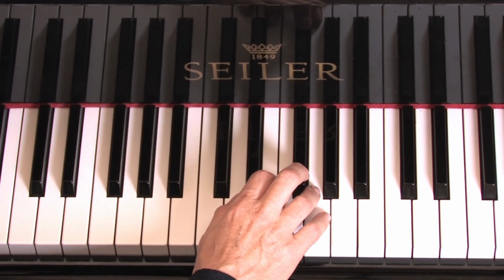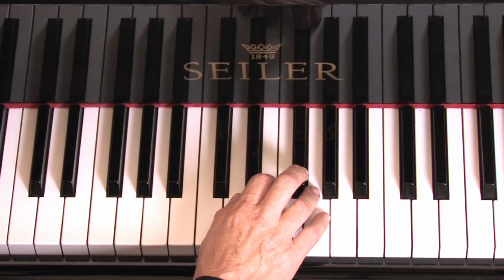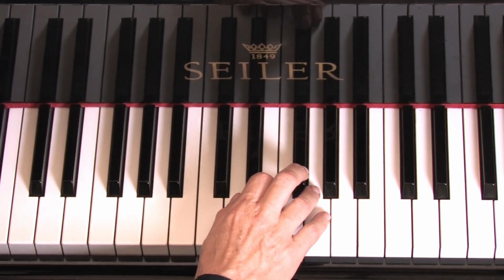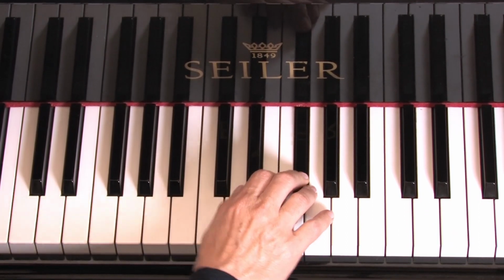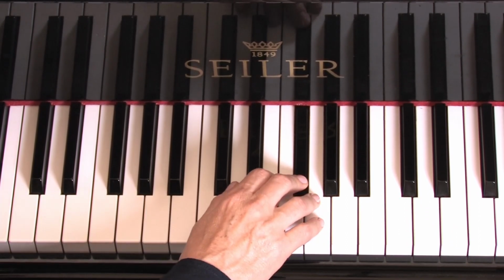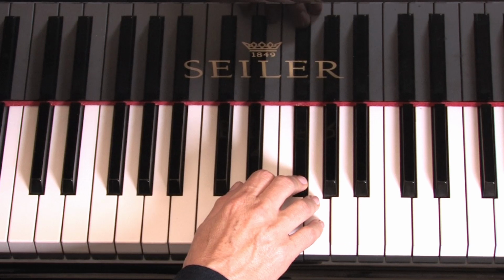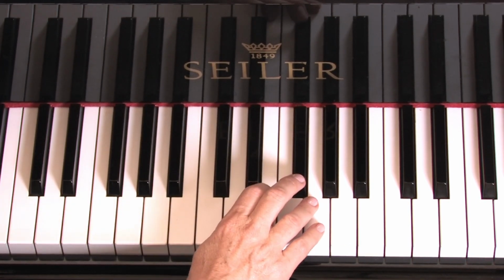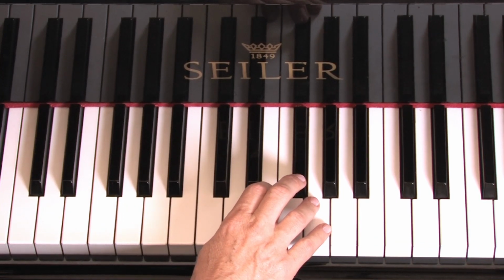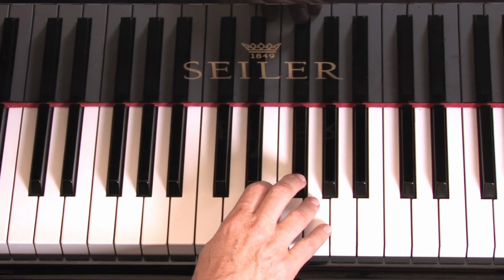There are enharmonics on every single note of the piano. So F sharp is an enharmonic of G flat, and G flat is an enharmonic of F sharp. Enharmonics are frequently asked about in your grade 5 theory examination.